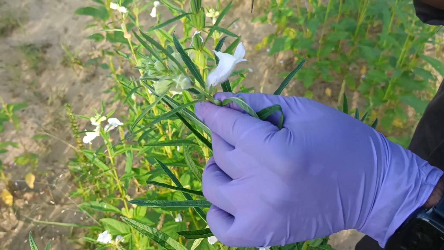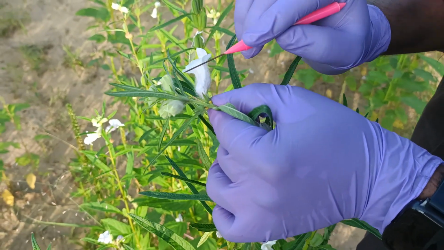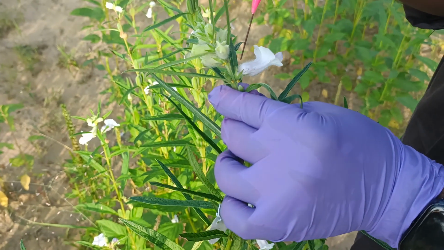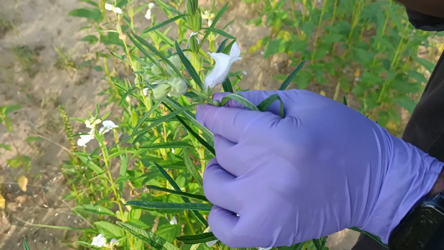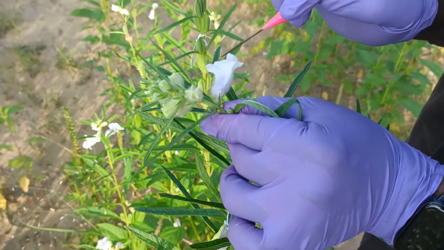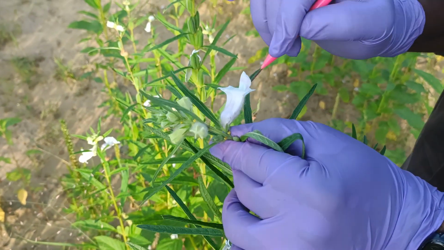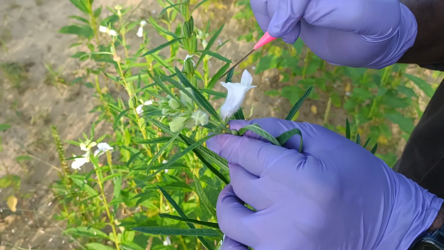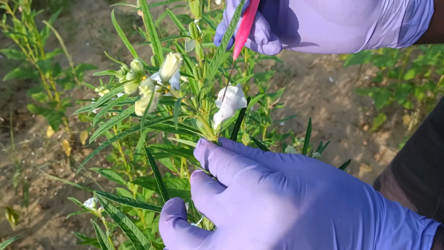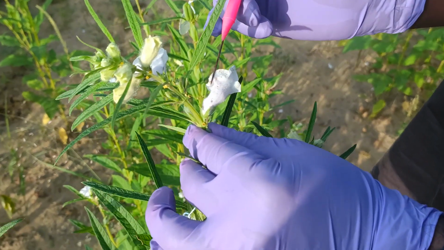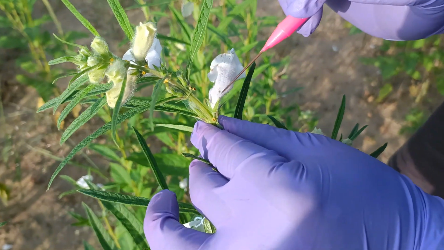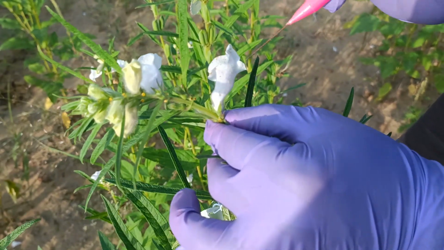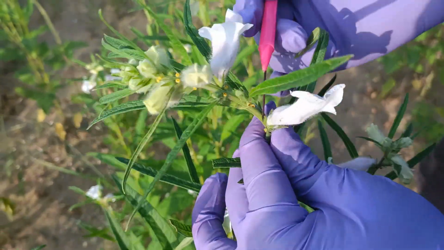The second part is the corolla. This is a tubular structure, and this is also fused. A single corolla unit is called a petal, and all together is called the corolla. It is tubular in shape, campanulate, and the petals are fused, so this is gamopetalous.